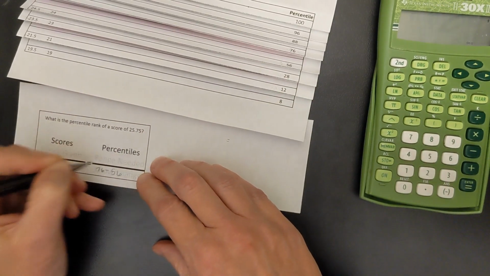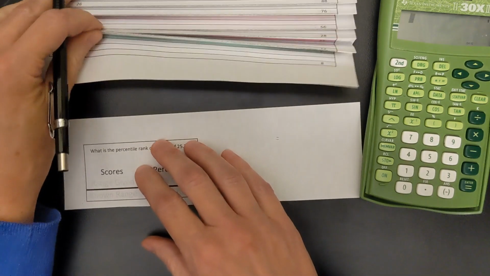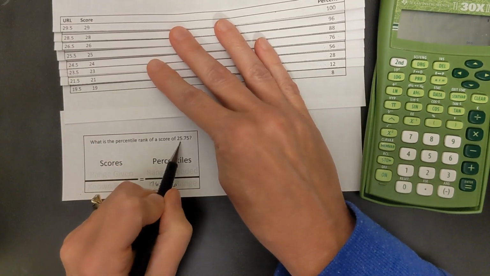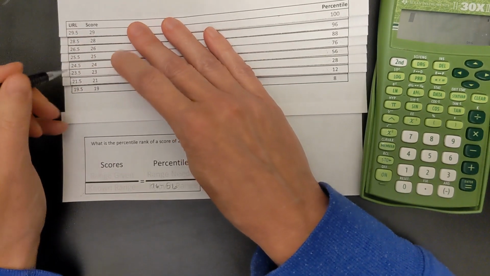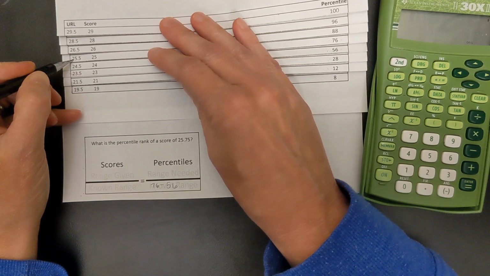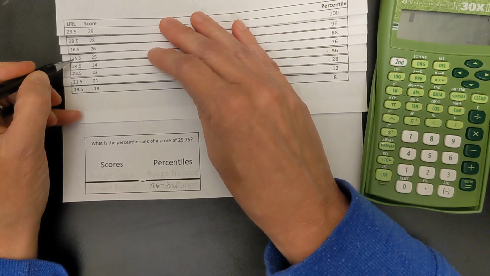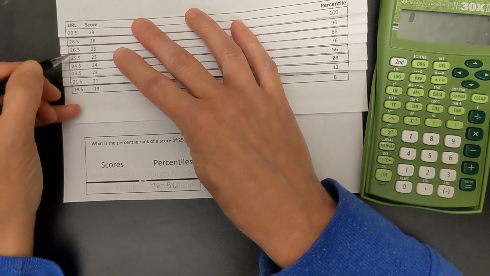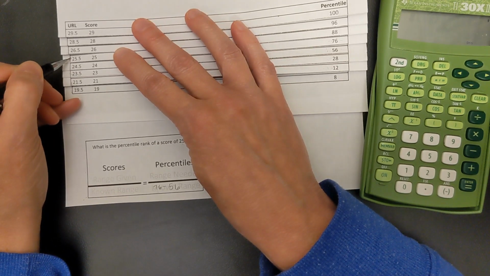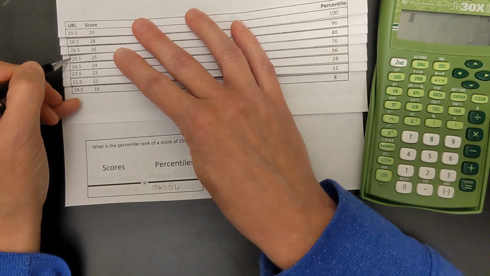Actually, it probably makes more sense to start on the score side because we're given the score of 25.75. So 25 point, ooh. So I was wrong before, look at that. So 25.75 is actually in the next higher interval here.